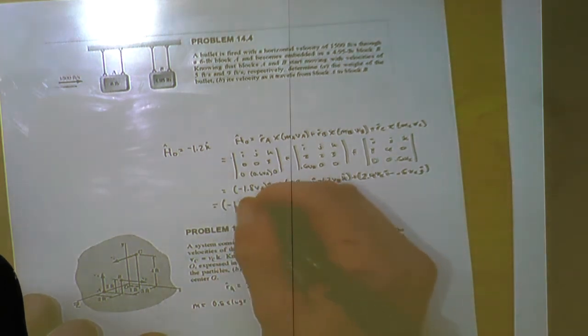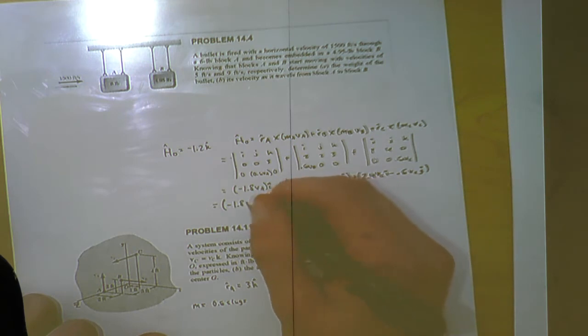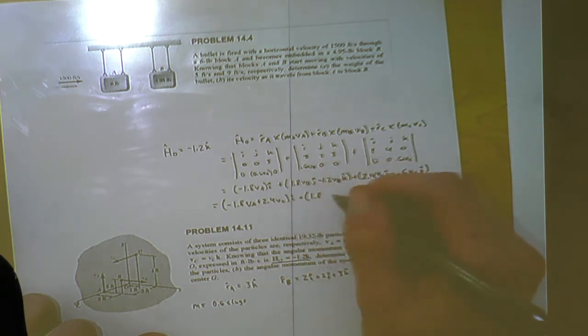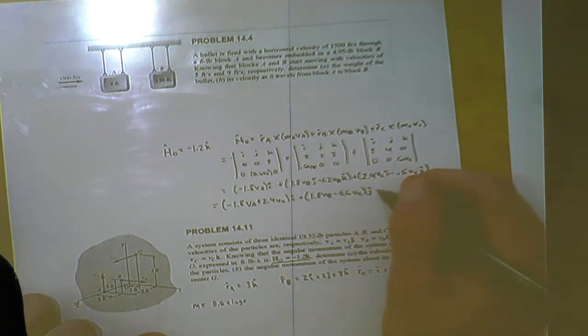So you have negative 1.8 VA plus 2.4 VC in the I plus 1.8 VB minus 0.6 VC in the J plus negative 1.2 VB in the K. And that's going to be equal to negative 1.2K.